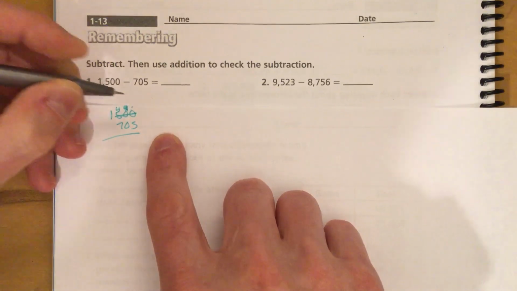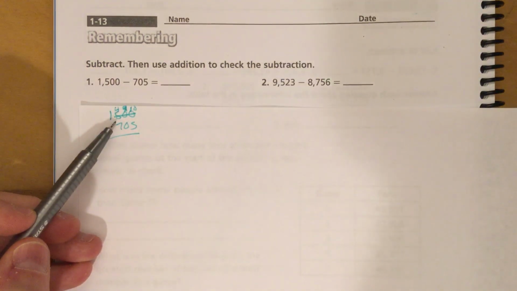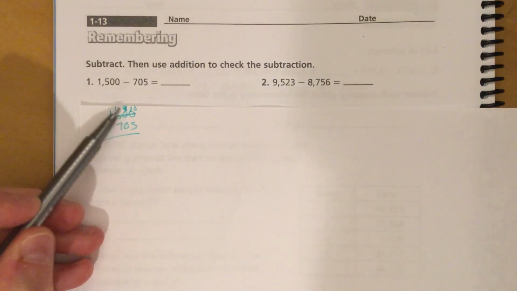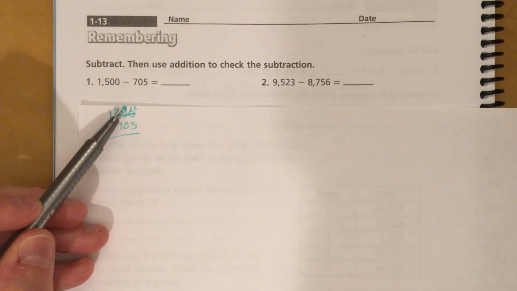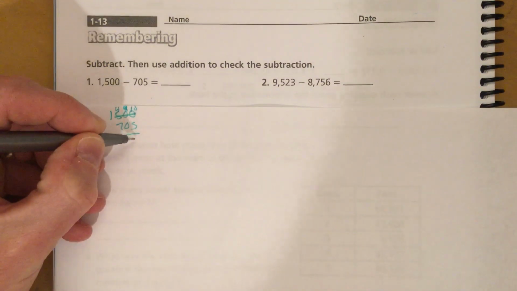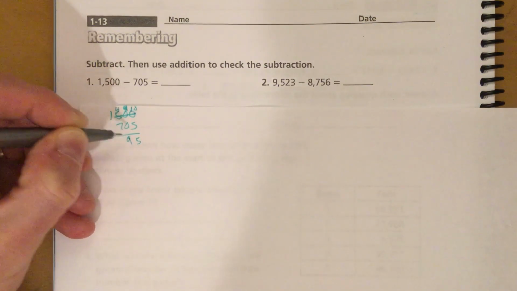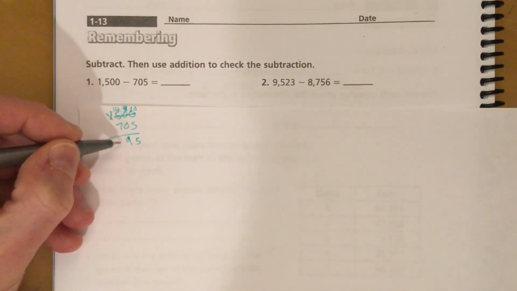Ooh, sloppy, Mr. K. So remember, if we're unbundling one of our hundreds, we've only got 4 of them left. Then we have to unbundle one of our tens, so that means we end up with 9 tens, and then 10 in the one spot. Okay, so we've got 5, 9.